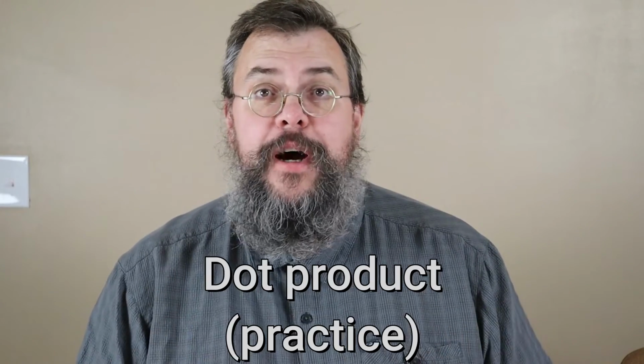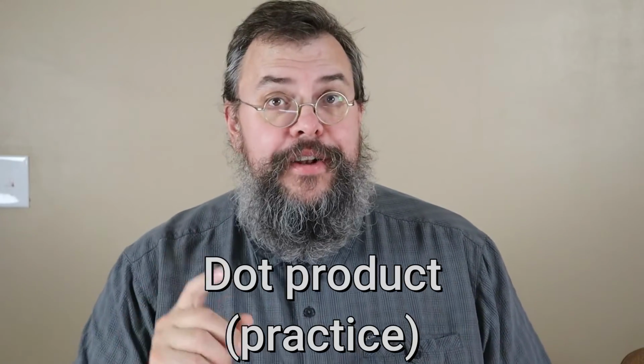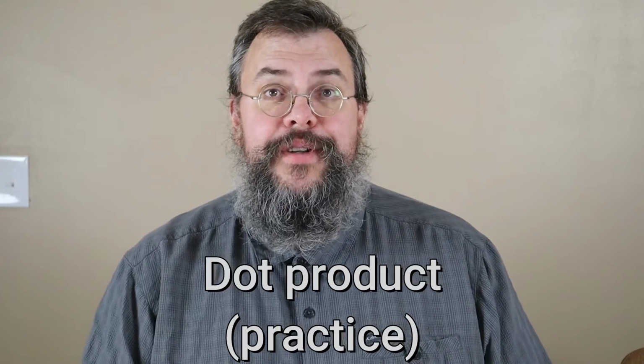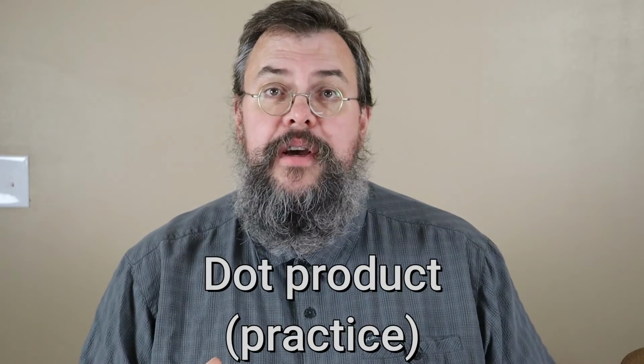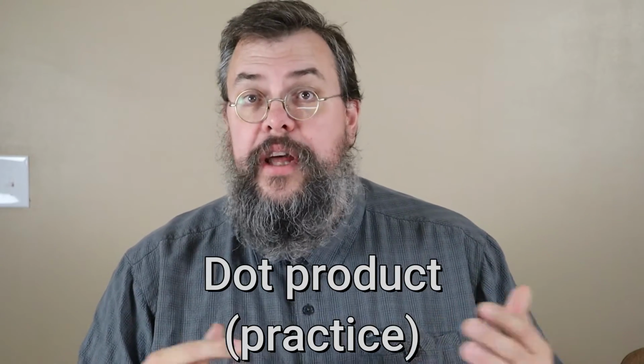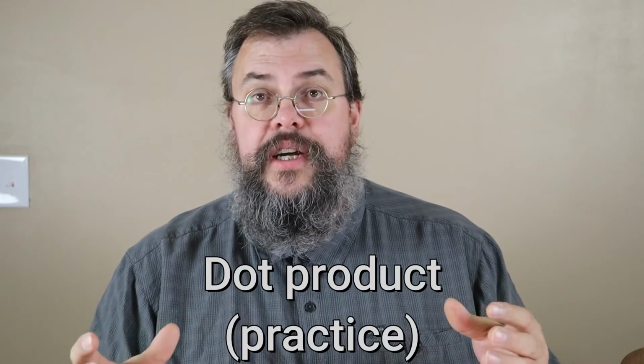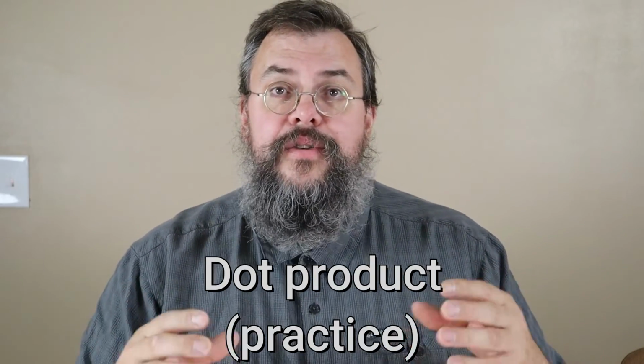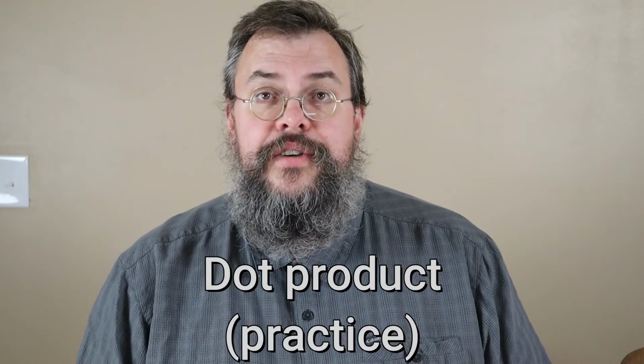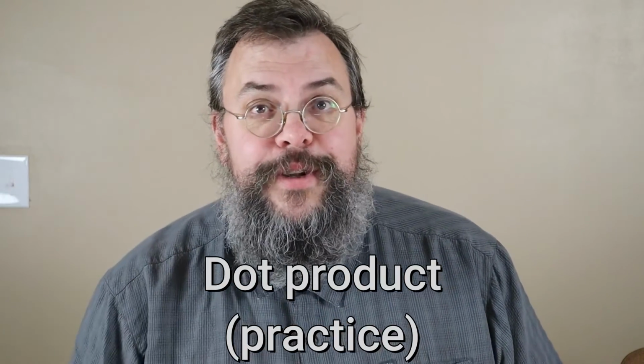It's time for us to do some problems involving dot product. And dot product is something that's really important to know, because dot products are going to be a great way of understanding how vectors relate to one another, and useful for testing if things are orthogonal, doing projections, finding angles, all sorts of fun applications. So it's important we do the work.